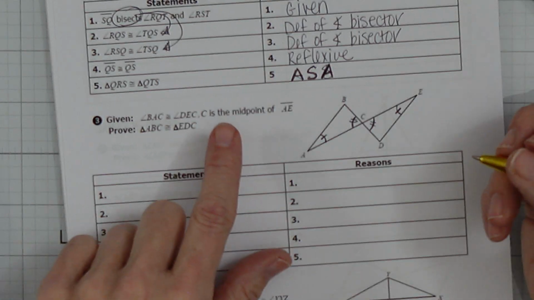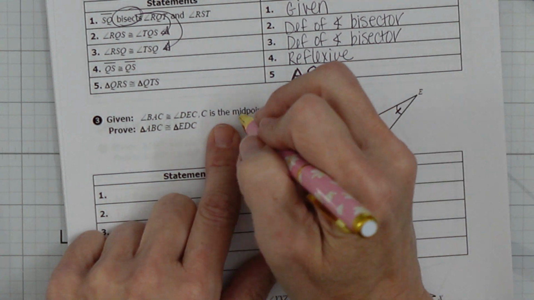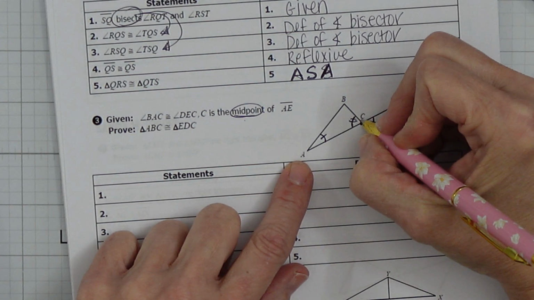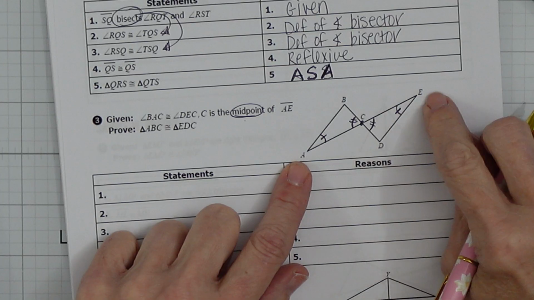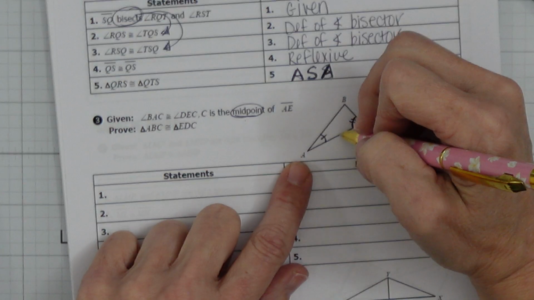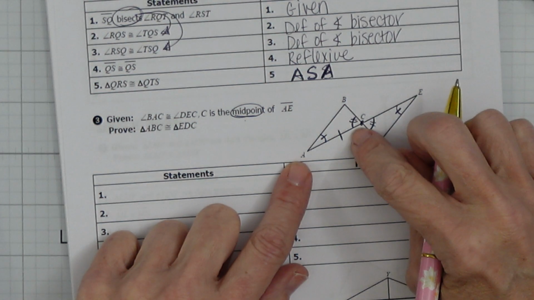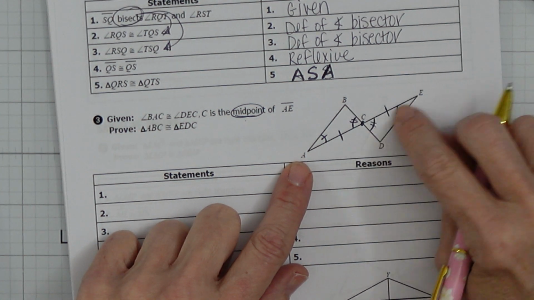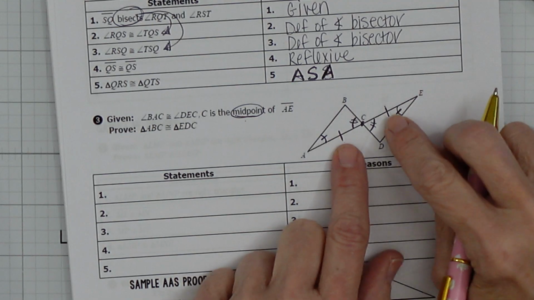And then it says that C is the midpoint of AE. So that's the midpoint from here to here, and that means that from A to C, that length is the same as C to E. So these are congruent halves.